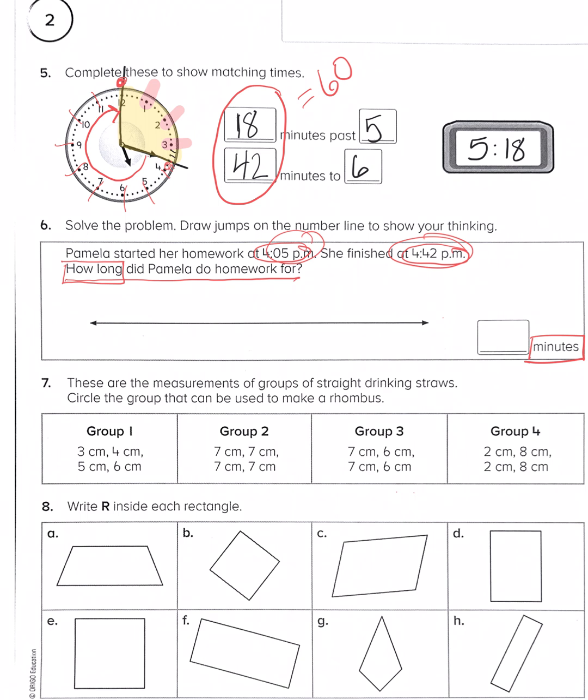That means I can start at 4:05, and then I can make these little dash marks every 5 minutes. I'm just going to make a few. And I'm thinking in my head while I'm making these: 4:05, 4:10, 4:15. So these times are going to go by fives. 4:25. Here's 4:30, 4:35, 4:40, and we'll end it at 4:45.